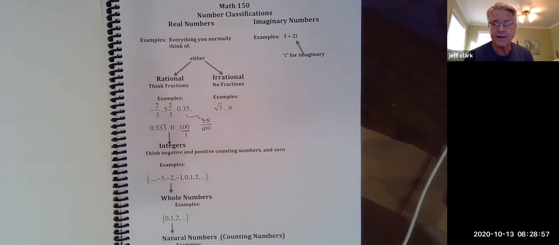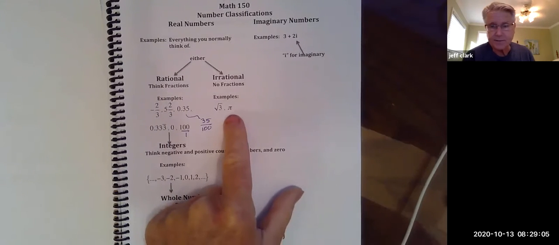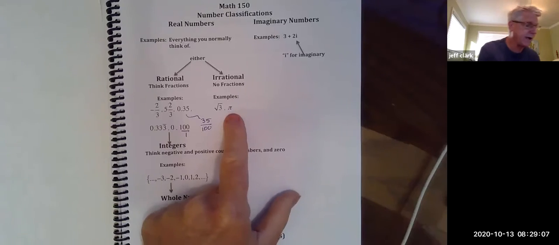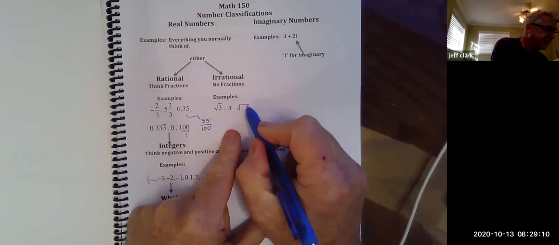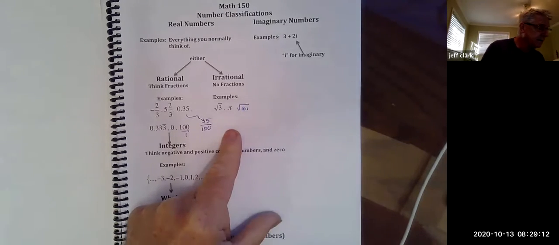Irrational is another classification that has numbers that can't be made into a fraction. So that would be these funny numbers: pi, anything like a square root of 101.